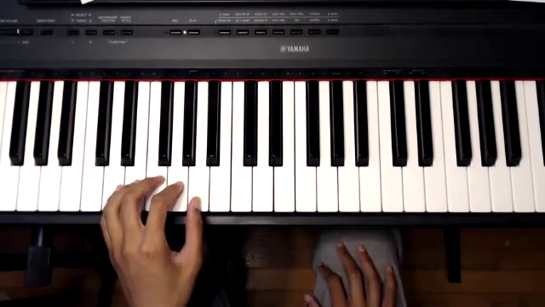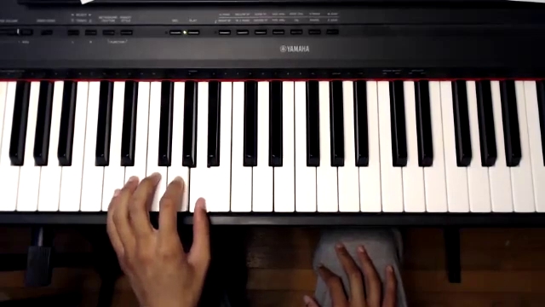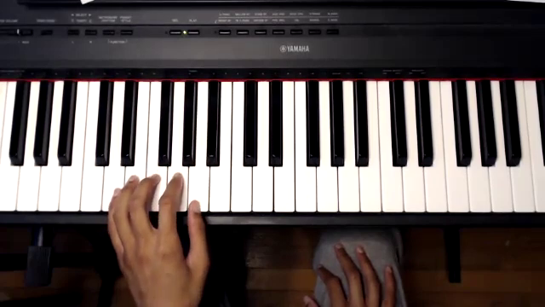With the left hand, we're going to start with our thumb on A. Then we're going to travel to our F with the third finger.